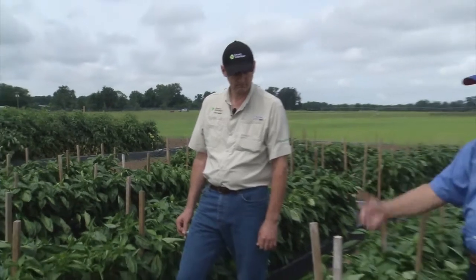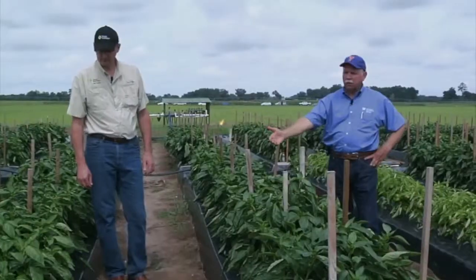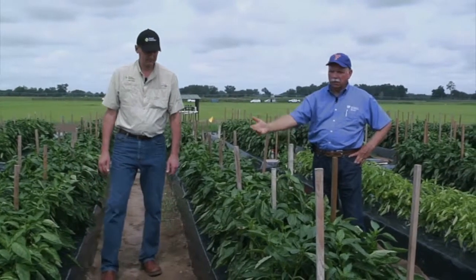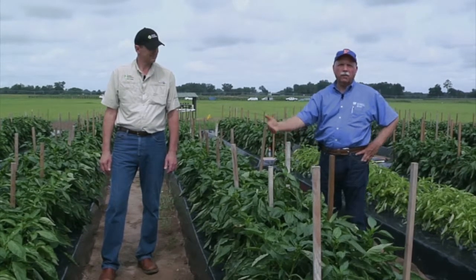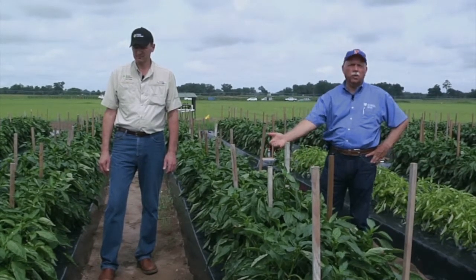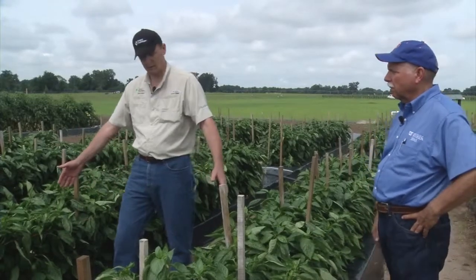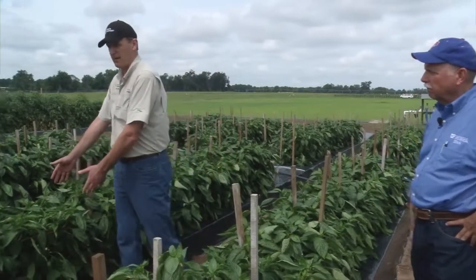So the only nutritional difference between the controlled release treatment and the IFAS fertigated program is the nitrogen rate, because each plot has received the same amount of phosphorus and potassium according to the soil test. The difference here really is just that this has 30 pounds less nitrogen than the IFAS treatment here.